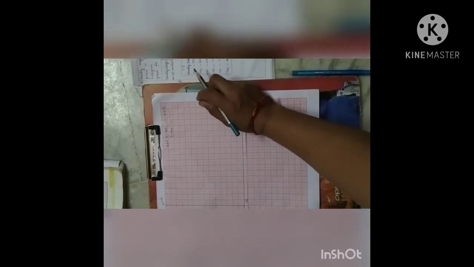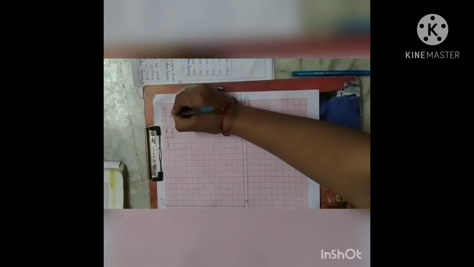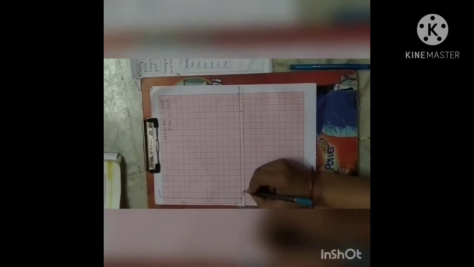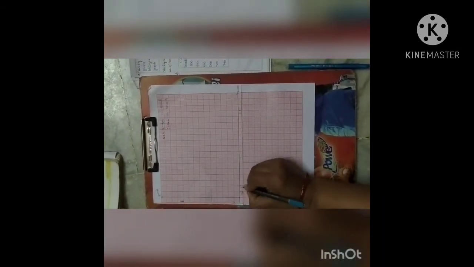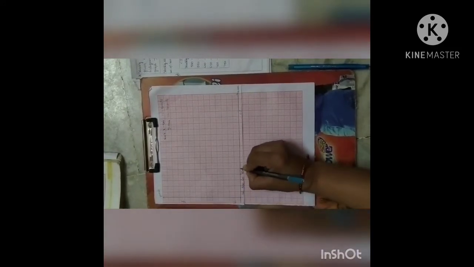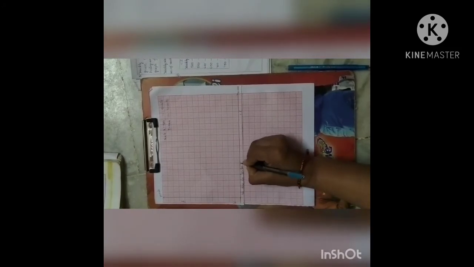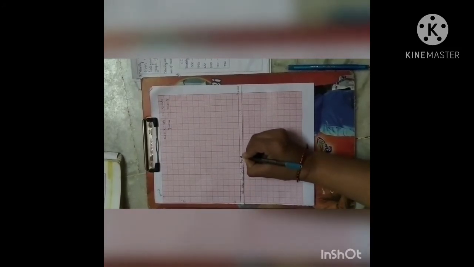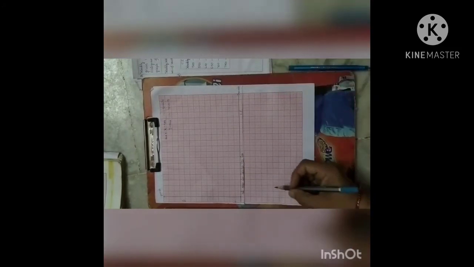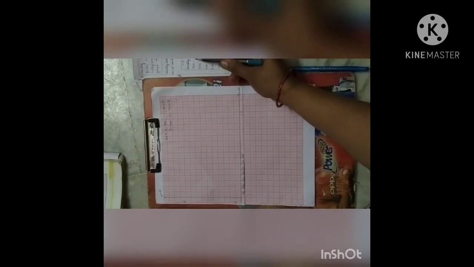So for each and every 10, we have to take 10 units on the y-axis. Okay children, so here 500, and here 550, 600, 650, 700, 750, 800. So up to 800. So here, dear children, 500 to 550, the mid value is 525.